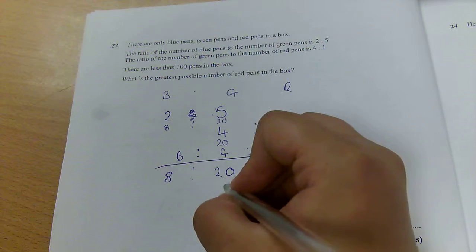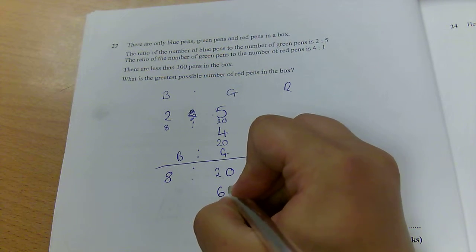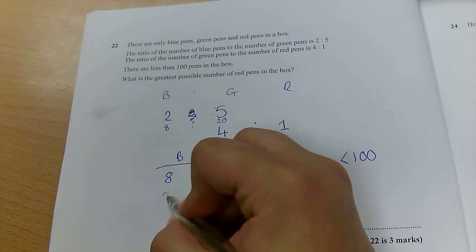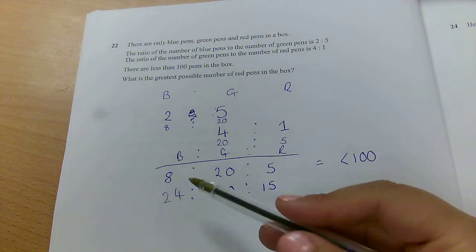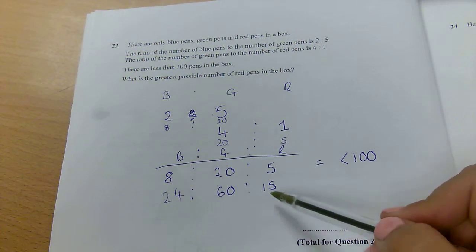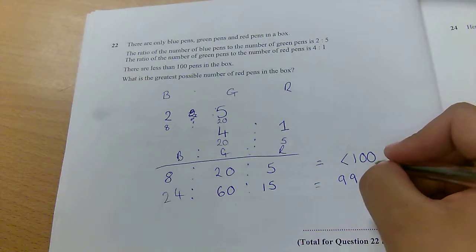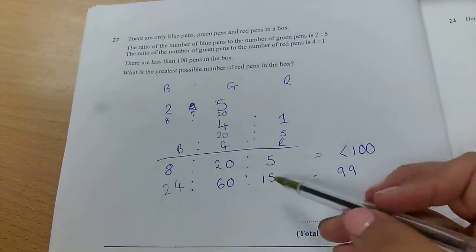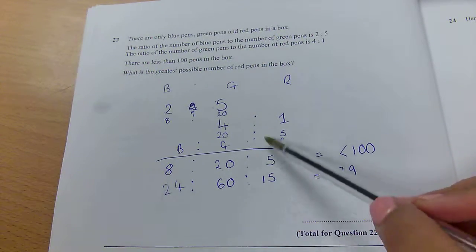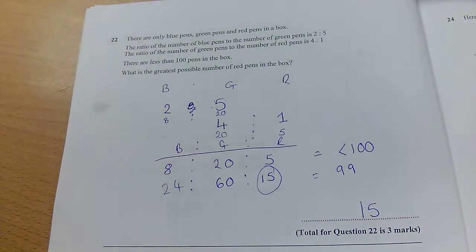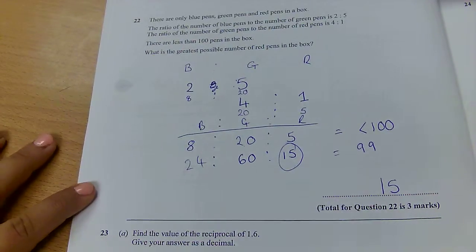I know if I times that by 3 it takes me to 99, so I'm going to multiply all of that by 3, which takes me to 24 to 60 to 15. I know that equals 99 parts. 99 parts is less than 100. And it asked me to say what is the greatest number of red pens. The red pens there, the greatest number is 15. There are 15 red pens.